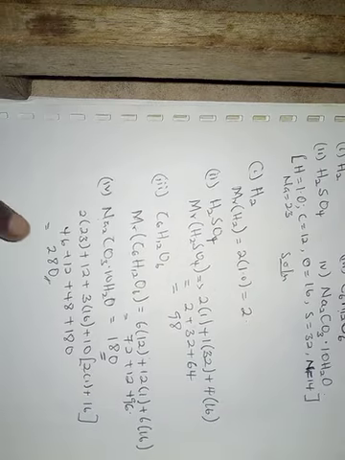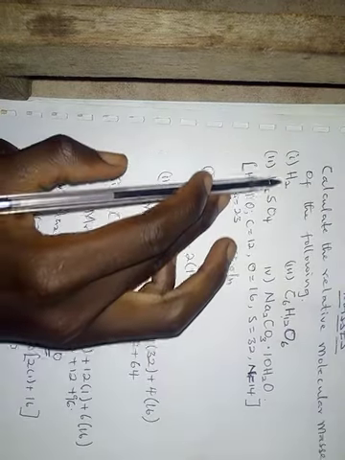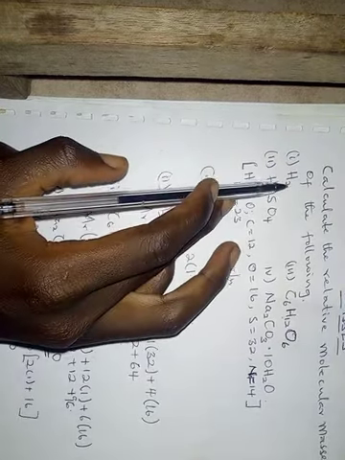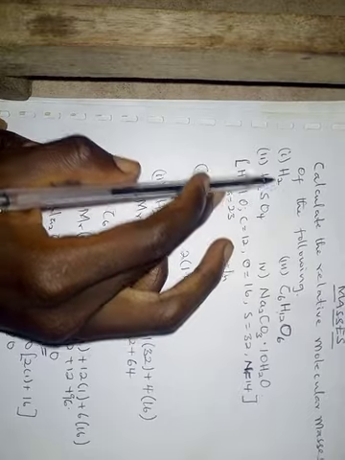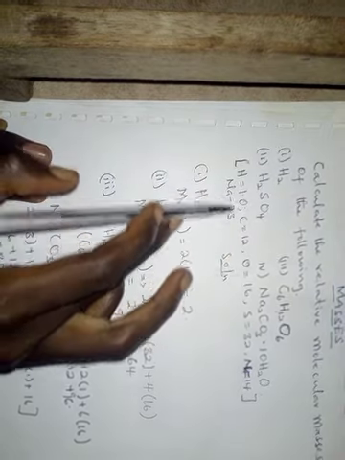So in calculating the relative molecular masses, you just multiply the number of constituent atoms by their respective masses, and then sum them up.